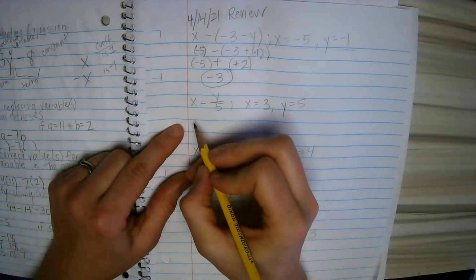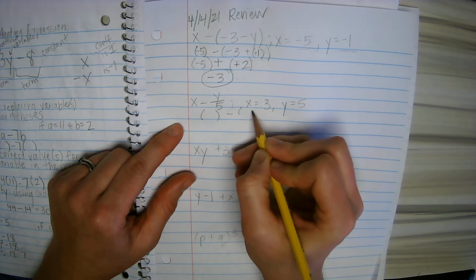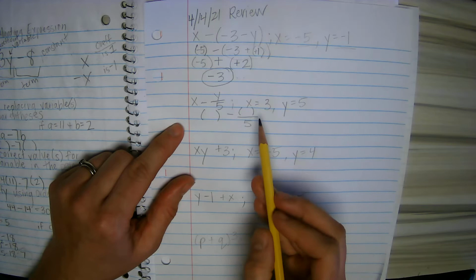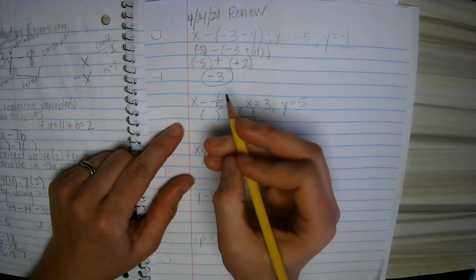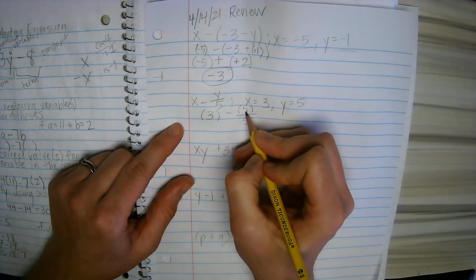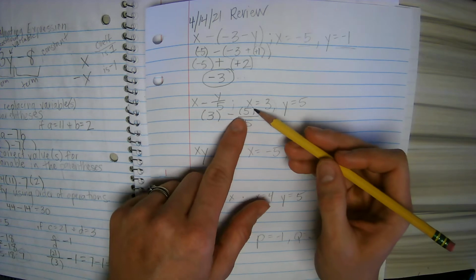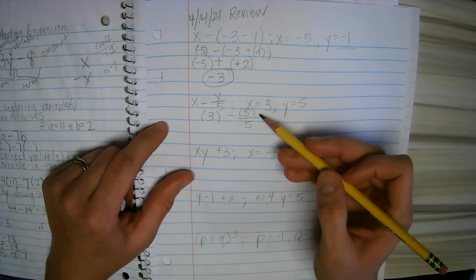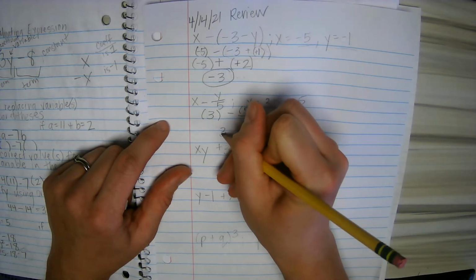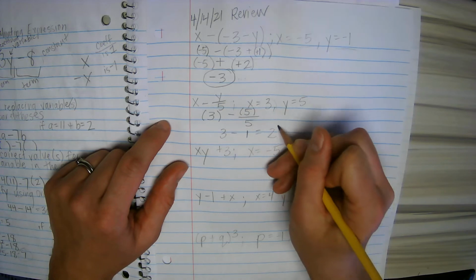So now, again, we're going to rewrite this with parentheses where the variables were. Where I see an x, I'm going to write 3. Where I saw the y, I'm going to write 5. So I'm going to simplify this fraction. 5 divided by 5 is simply 1. So I'm going to bring down the rest. 3 minus 1 equals 2. That wasn't so bad, right?